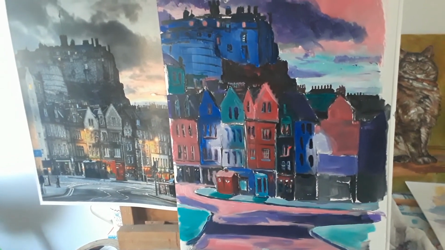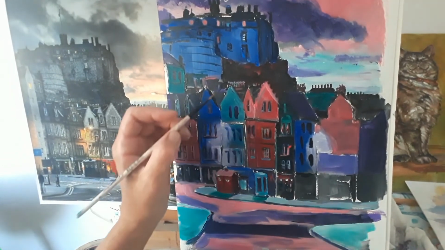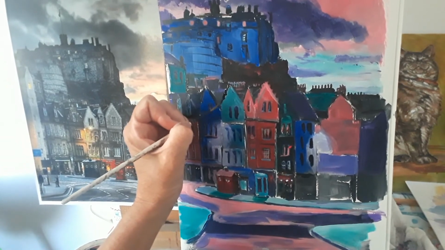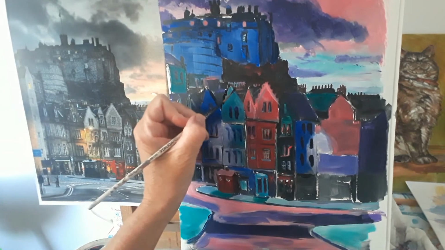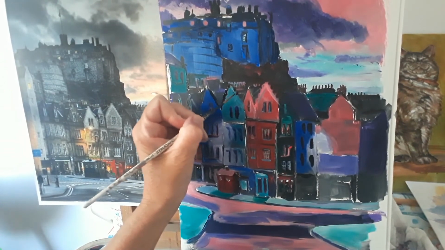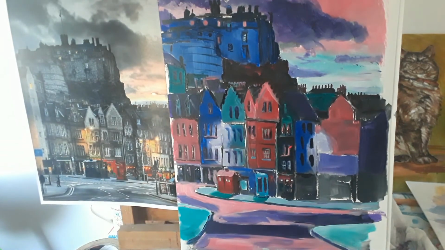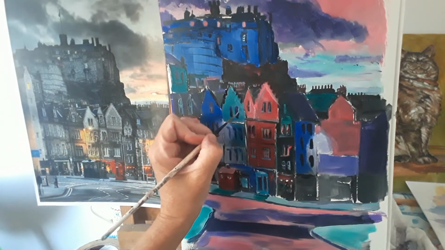So you can see it's starting to look very three-dimensional, even though the colours are abnormal. It still works because of the tonal values. Just put a little bit of pale green in here.